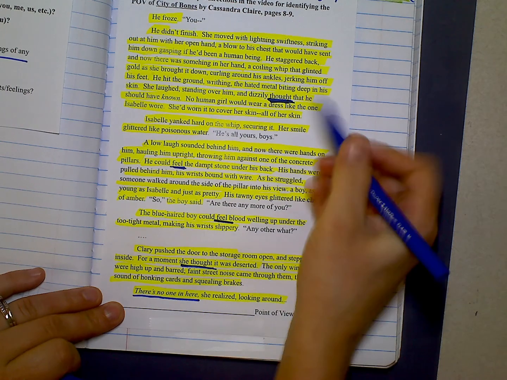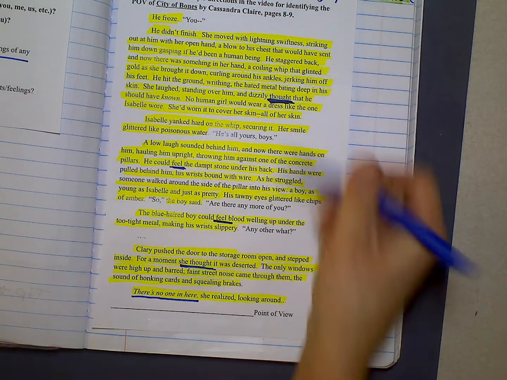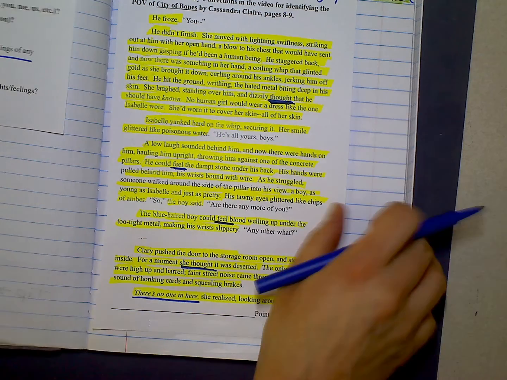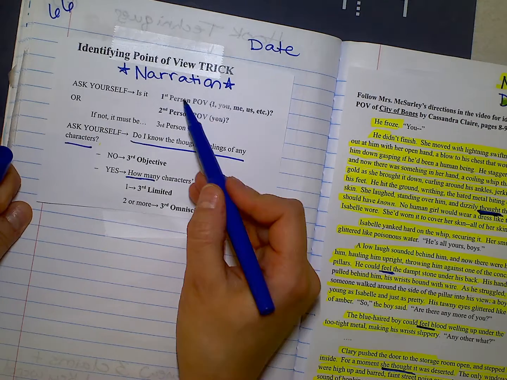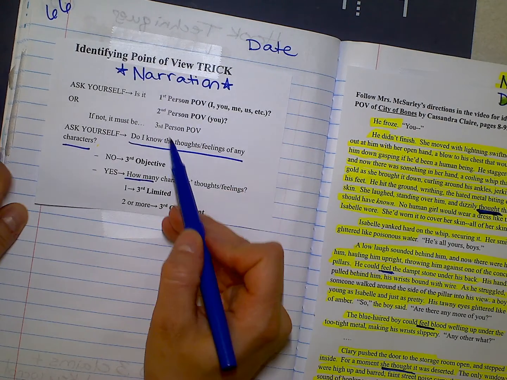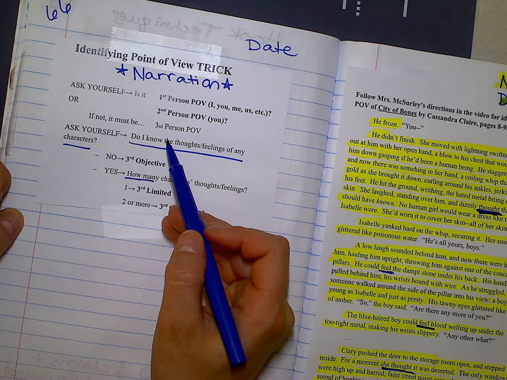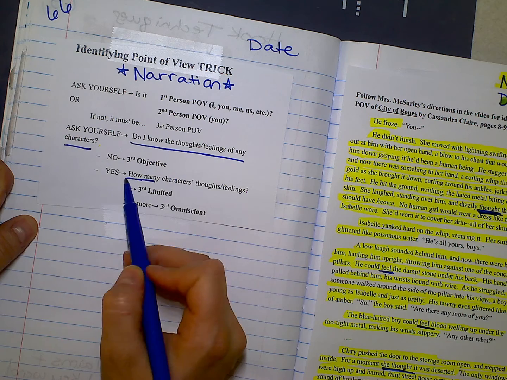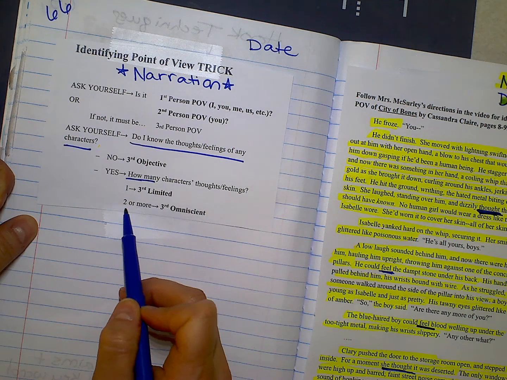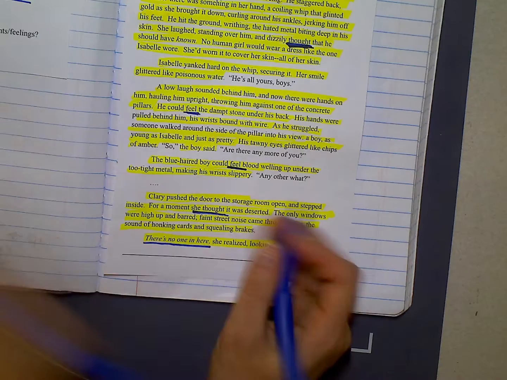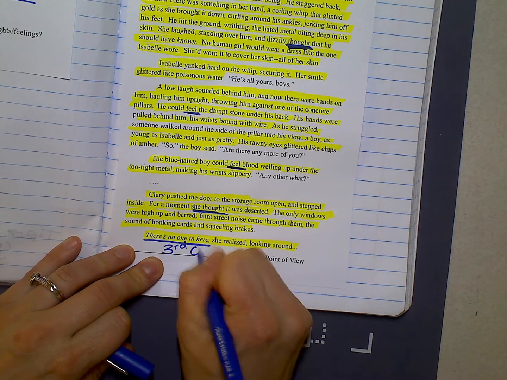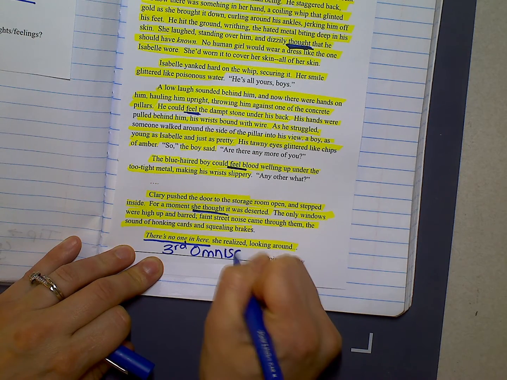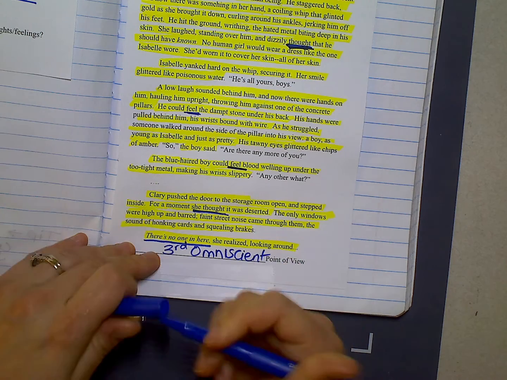So I hope you underlined all these things I did in blue. These are all thoughts and feelings. So the question is, we know it's not first, we know it's not second, it must be third. We have to tell what type of third. Do I know the thoughts and feelings of any characters? Yes, I do. How many? Two or more. So this is third. Write this in your notes. Omniscient. So that's my trick.